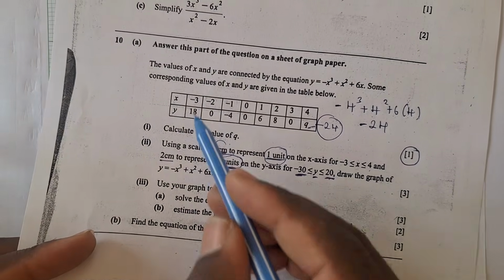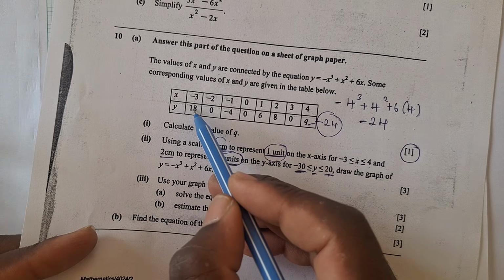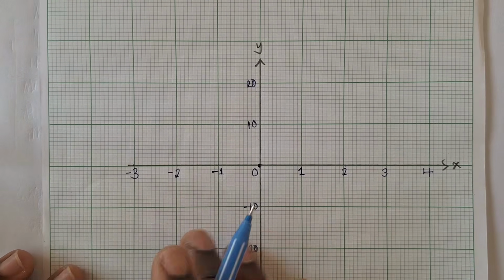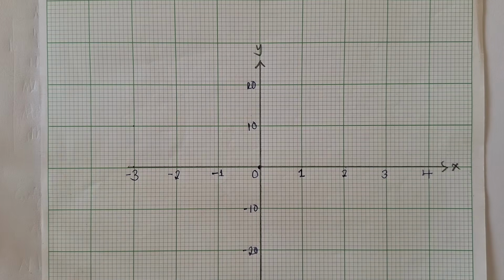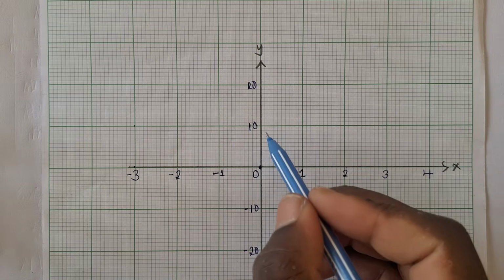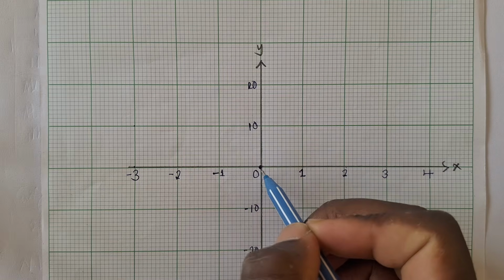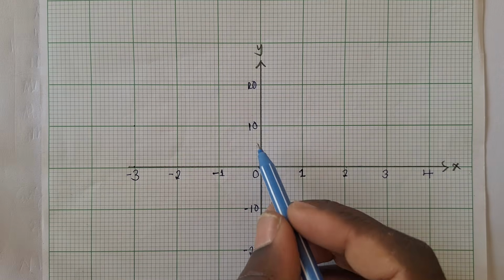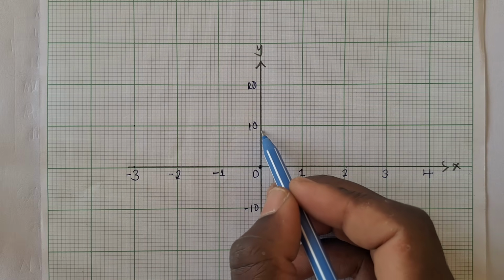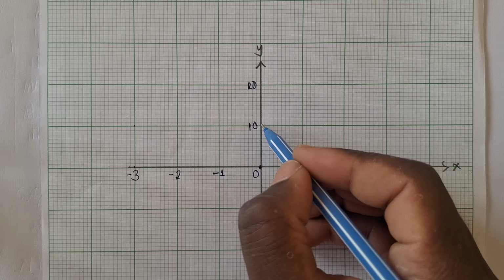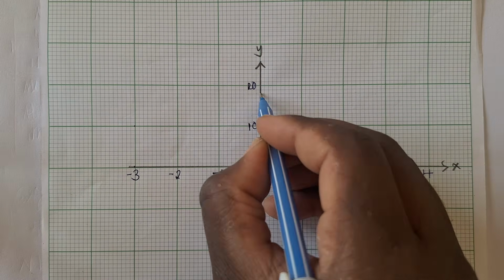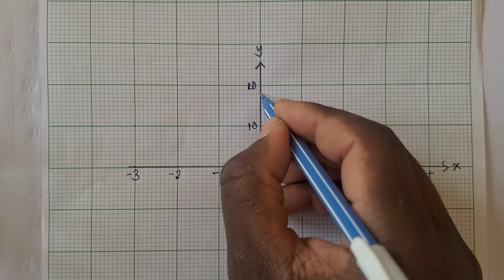So the first set of coordinates is negative 3, 18. So negative 3 is right here. 18 must be on top. If this is 10, we must understand each line, guys. And how do we get to understand each line? You just get the number which is here, divide by 10. So along the y-axis, each line here is 1, because this is 1, 2, 3, 4, 5, 6, 7, 8, 9, 10. So 10 is here. 10, 11, 12, 13, 14, 15, 16, 17, 18 is right here. Here, this is 18.